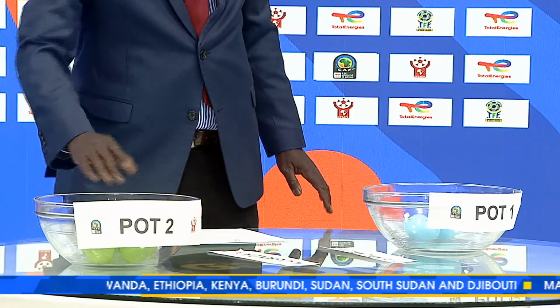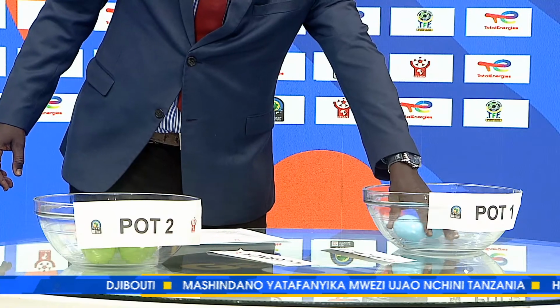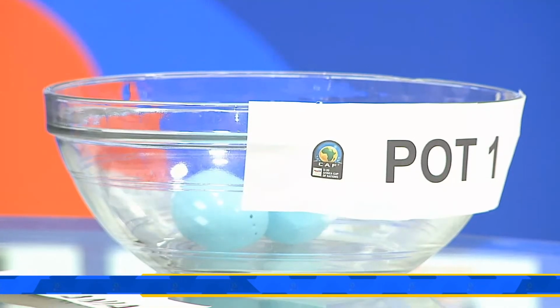Here in front of us we have 2 pots, pot number 1 and pot number 2. In pot number 1 we have 2 teams, outstanding according to the latest ranking in Sudan: South Sudan and Sudan. In pot number 2 we have the 5 remaining teams. Now let us proceed from pot number 1, to see which team will be A2 and B2.